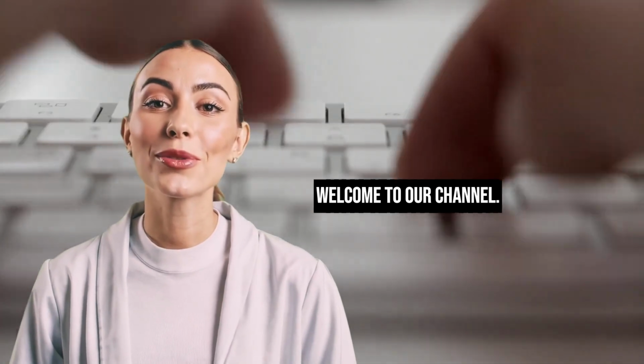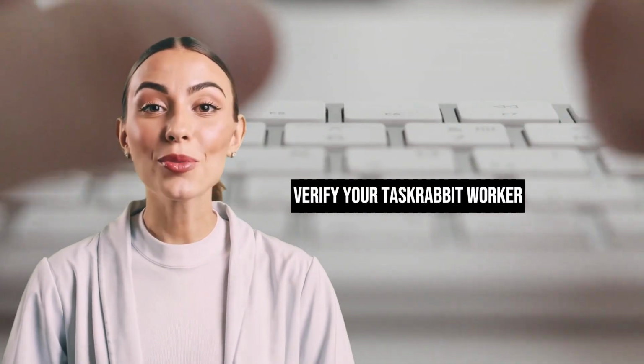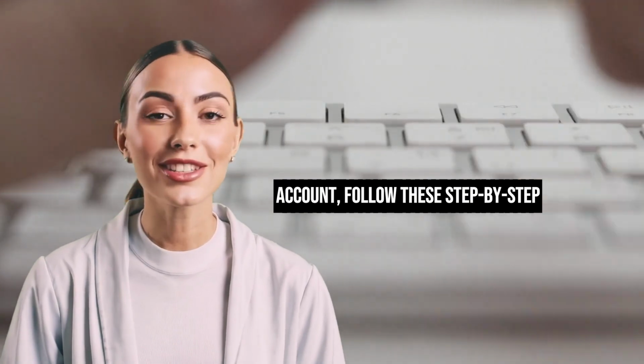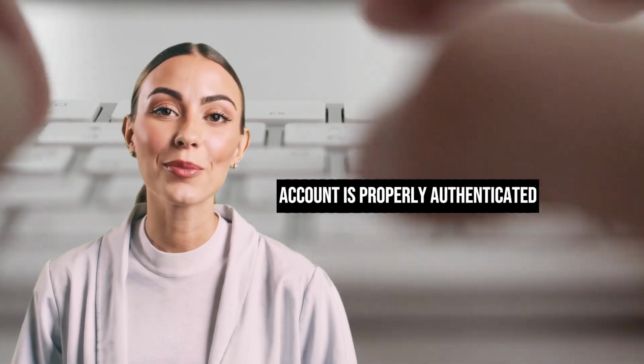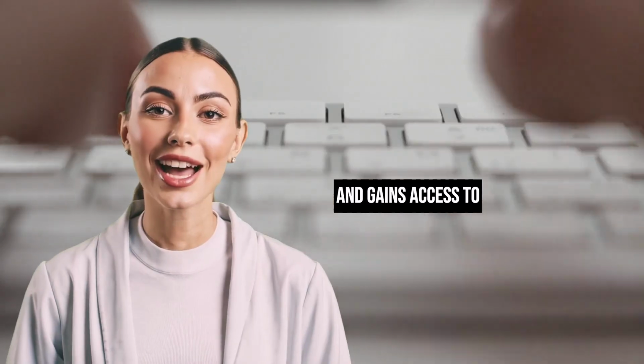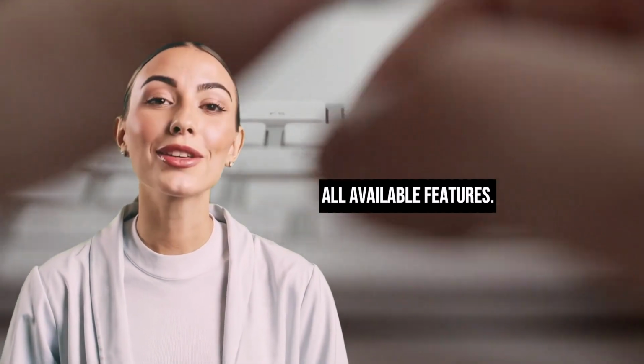Welcome to our channel. If you want to verify your TaskRabbit worker account, follow these step-by-step instructions to ensure your account is properly authenticated and gains access to all available features.